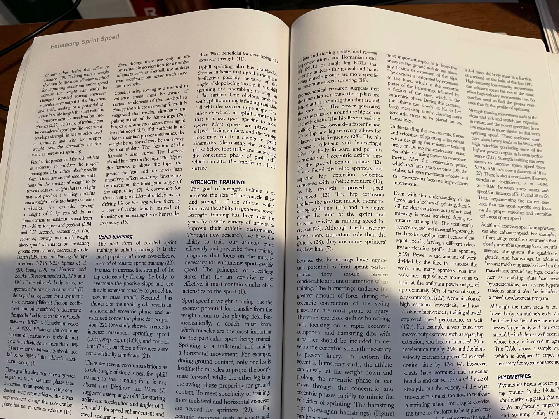Strength training. The goal of strength training is to increase muscle size of the muscle fibers and strength of the athlete, which improves the ability to generate power. Strength training has been used for years by a wide variety of athletes to improve their athletic performance. Through new research, we have the ability to train our athletes more efficiently and prescribe them training programs that focus on the muscles necessary for enhancing sport-specific speed.